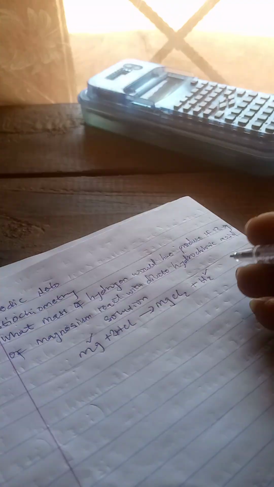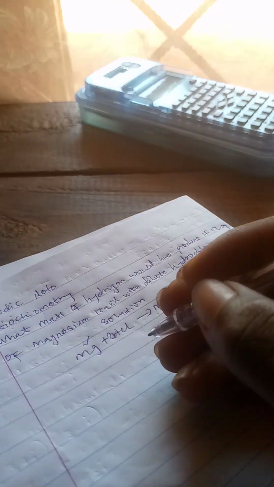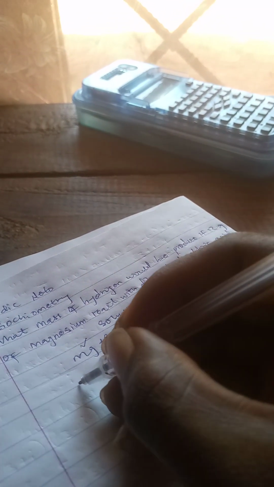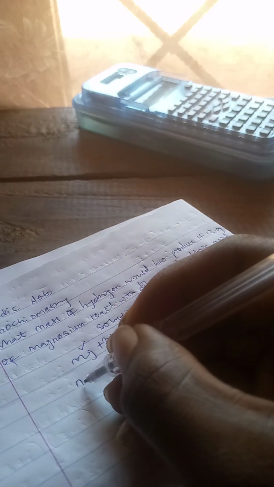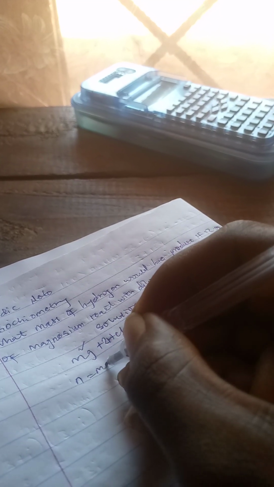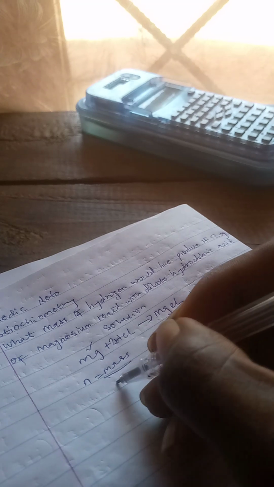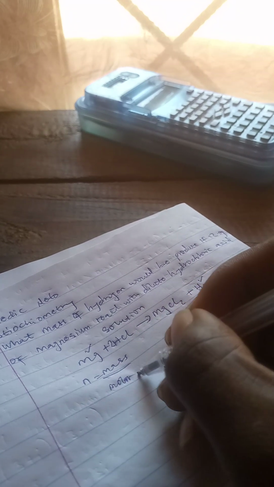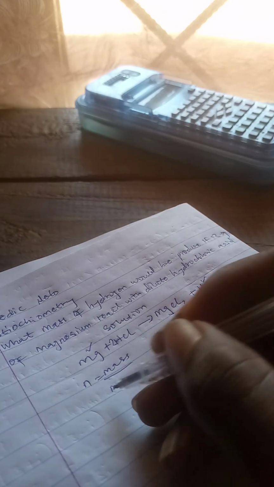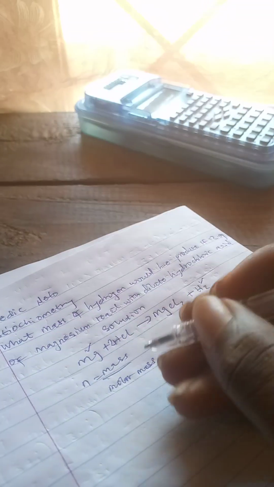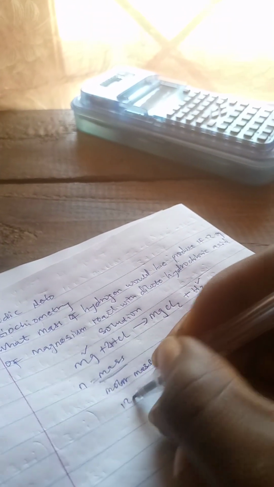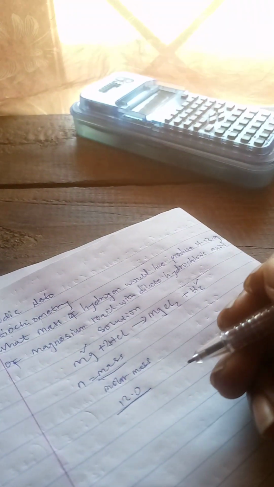So what do you do now? This n represents my mole, equals mass over molar mass. The mass in the question is 12.0 gram. 12.0 over my molar mass.